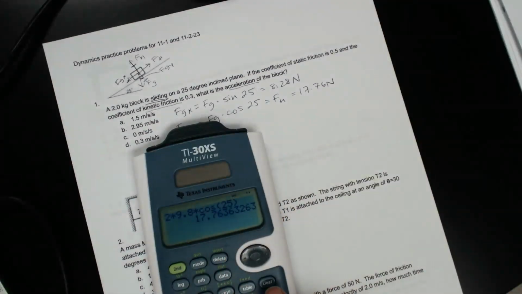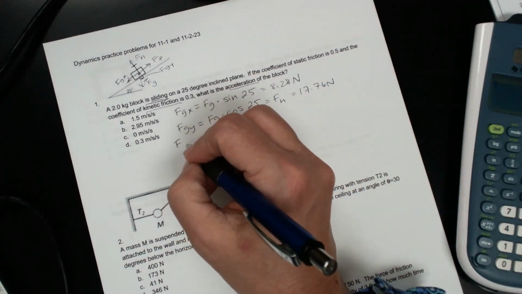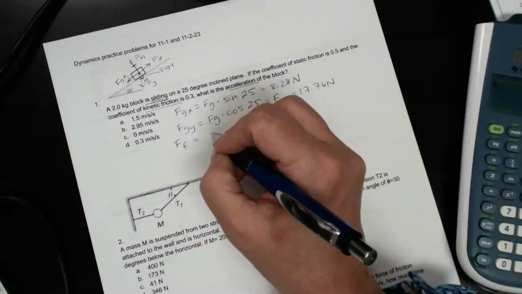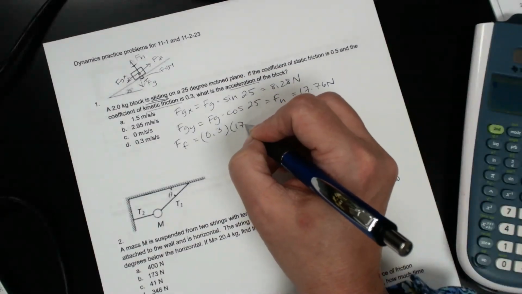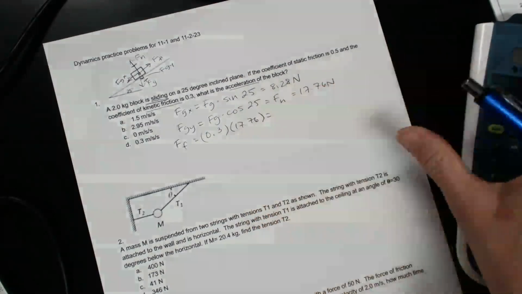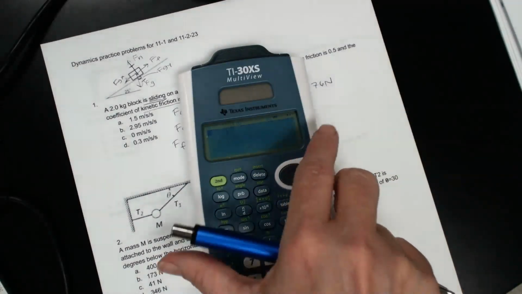And then I'm going to use this coefficient of kinetic friction, since we're moving, to get my force of friction. So I'm going to have 0.3 times 17.76. That gives me 5.33.